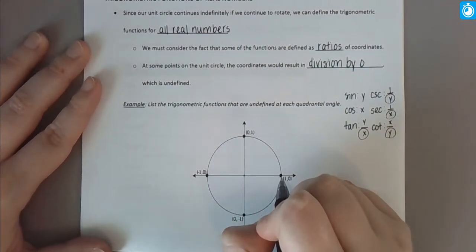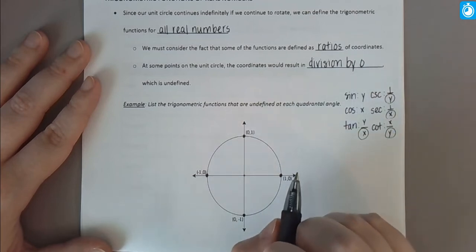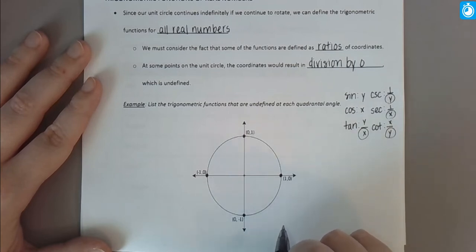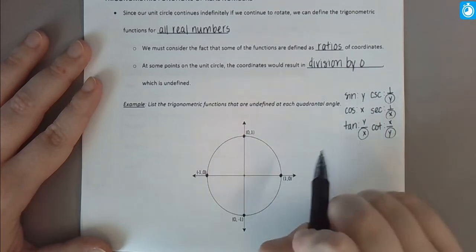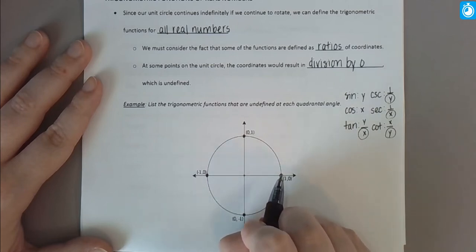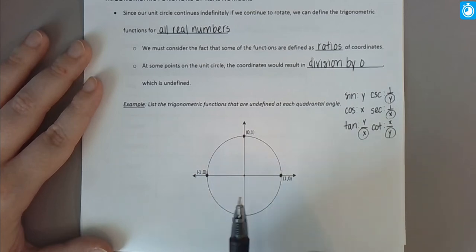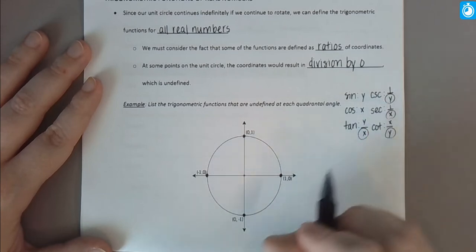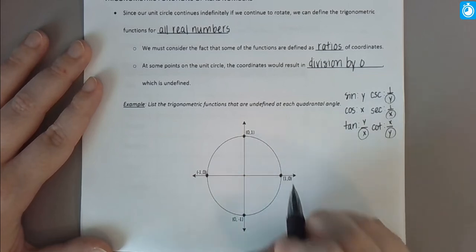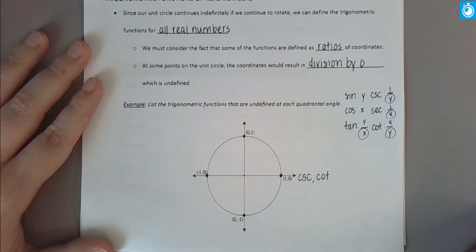So here at 0 degrees or 0 radians, notice our y coordinate is 0. So any function that has a denominator of y, if we were to evaluate that function at this location, we would plug in 0 to our denominator. The two functions that have a denominator of y are cosecant and cotangent. So if we were to evaluate cosecant and cotangent for an angle of 0 degrees or 0 radians, based on how those functions are defined, we would plug in a 0 to the denominator, and we would end up with something that's undefined. So at this particular location, the trig functions that are undefined are cosecant and cotangent.